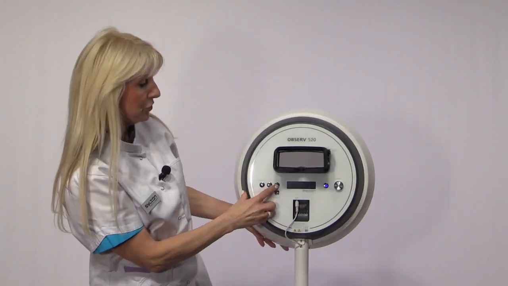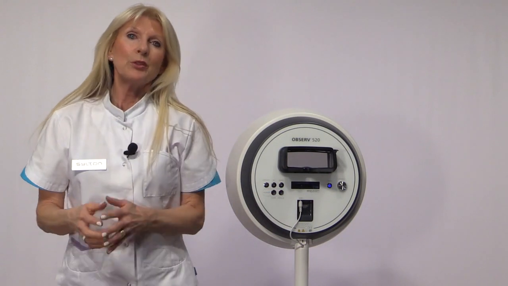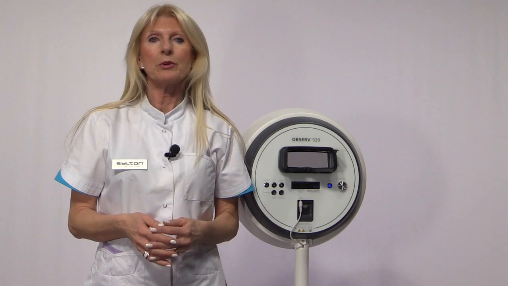And now for the woods mode, which is this one here. The woods mode is very similar to the UV mode. It is also based upon the principle of skin fluorescence. The difference is that in this mode, the light spectrum of a classical woods lamp is simulated. Now the woods lamp has been used for over 100 years by dermatologists and skin therapists to identify skin concerns. In this mode, the Observ simulates the classical and well accepted woods light.